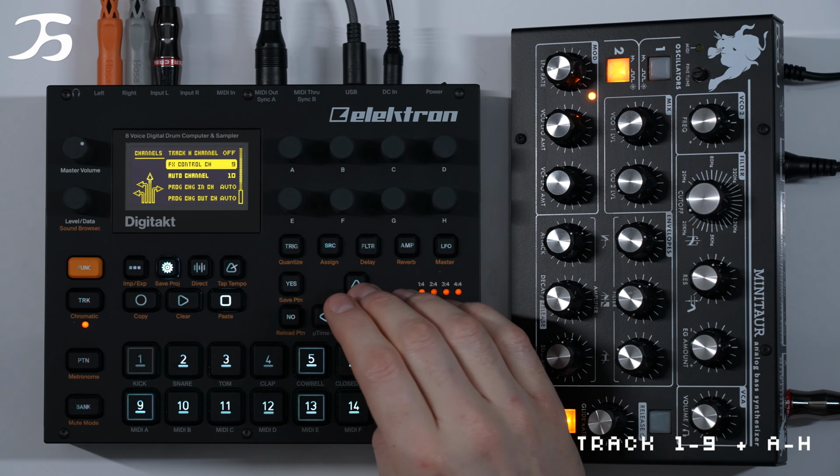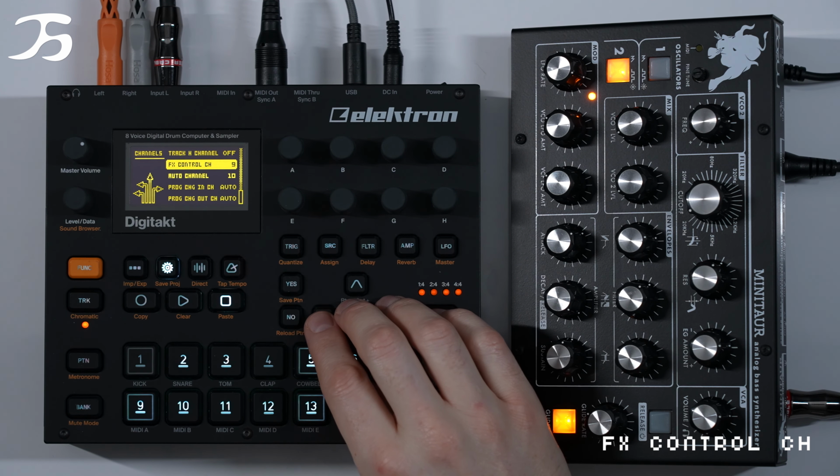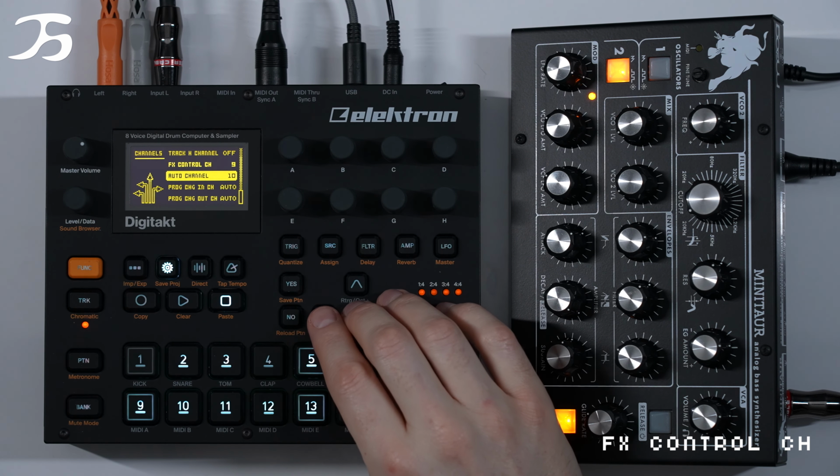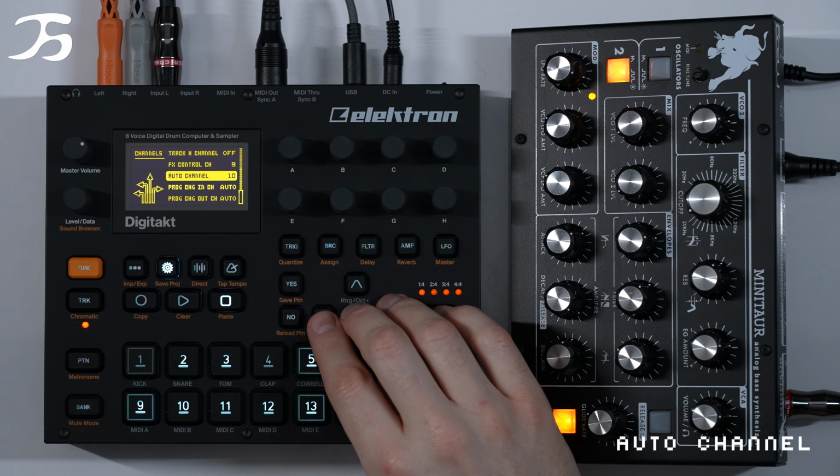If we go further down, the effects control channel selects the dedicated MIDI channel that is associated with the parameters on the delay and reverb parameters page, both for input and output. If configured as off, parameter data is neither sent nor received via MIDI. The auto channel selects the MIDI channel that will give access to the current active track.